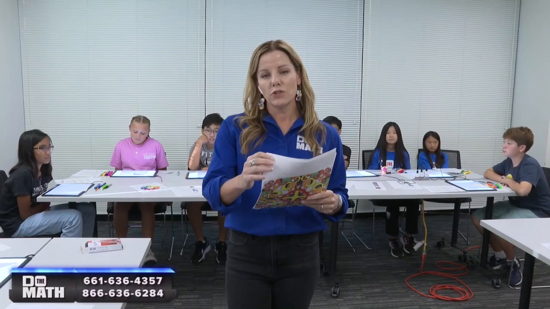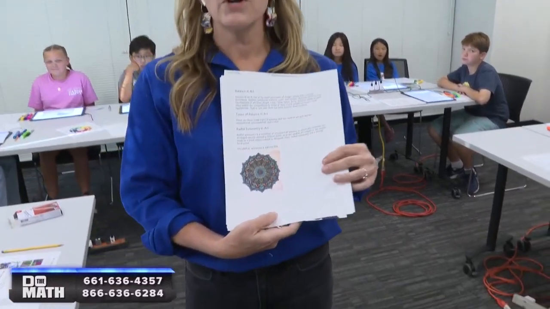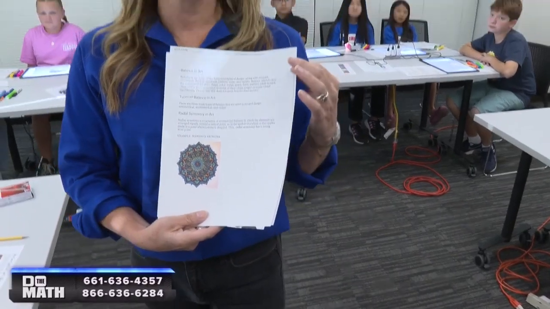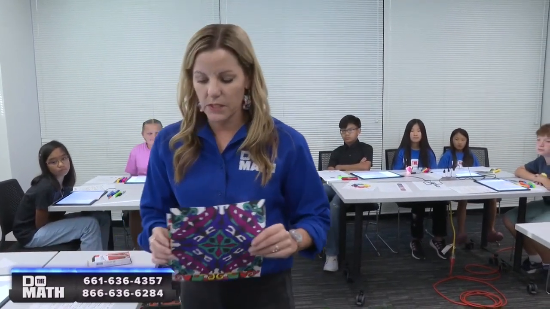It's rotational usually in geometry, radial symmetry mostly in art. A lot of times you'll see examples like mandalas, which are radial symmetry in art. The term balance in art is a principle of design, and that is the term we focus on symmetry with in art. So today kids are focusing on the principle of design of balance using radial symmetry. The project we're going to be creating is something similar to this.